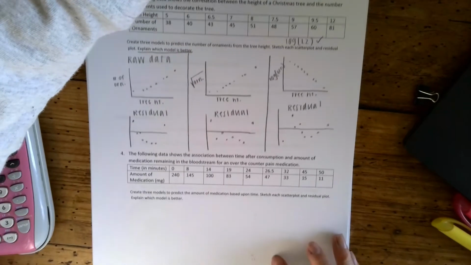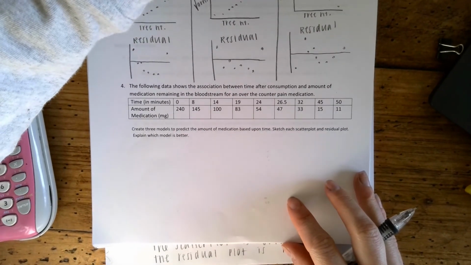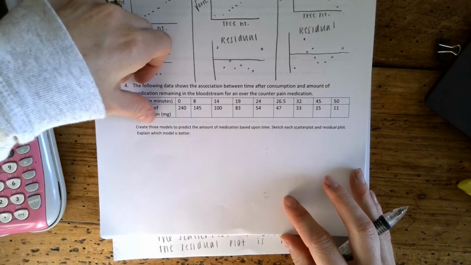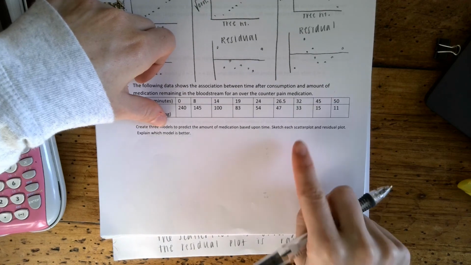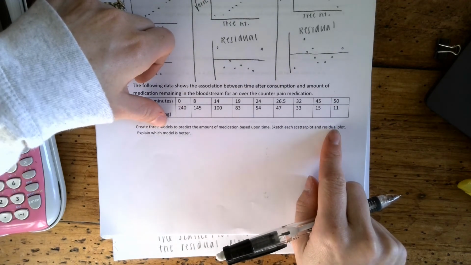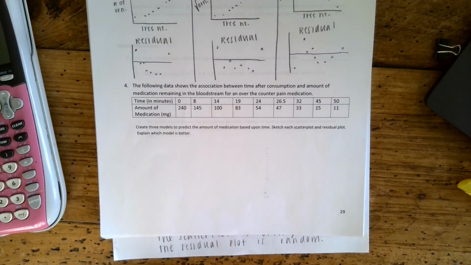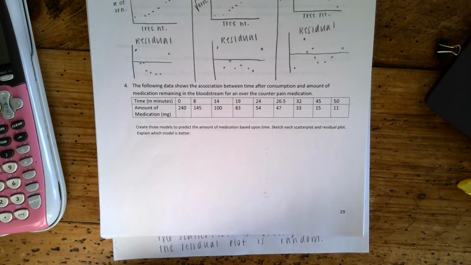Go ahead and try example 4, looking again for the best model possible, but again, you're creating 3 models, sketching the scatter plot and the residual plot. Once you've tried the example, go ahead and play the video. I will show you 3 models that I've created, and then you can kind of compare that to the 3 that you chose.